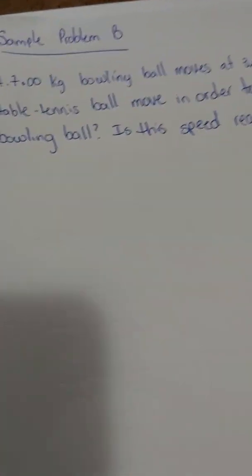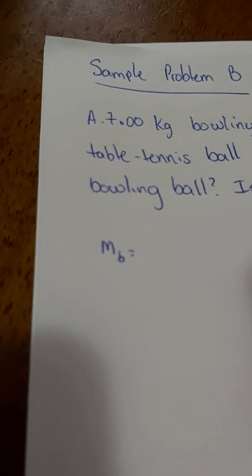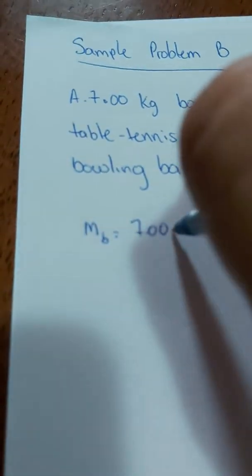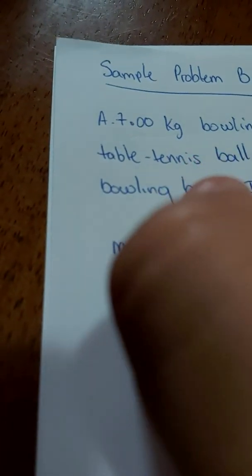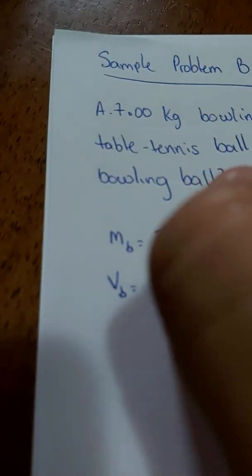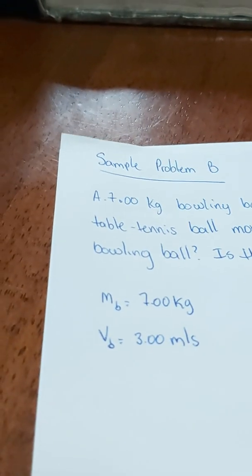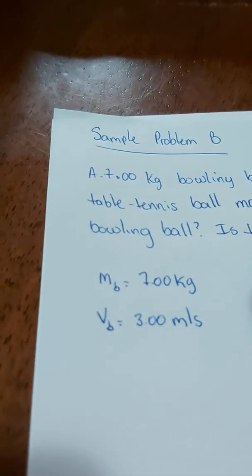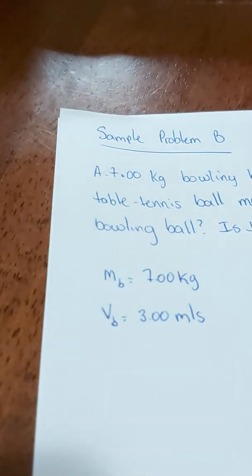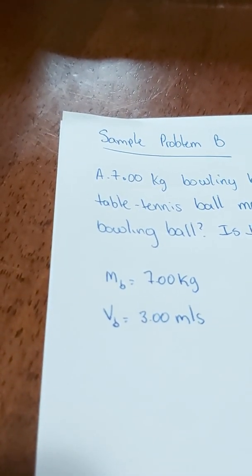We have the mass of the bowling ball, so I'm going to call it MB. Mass of the bowling ball is 7.00 kilograms. And the velocity of the bowling ball is 3.00 meters per second. Now, we have another mass, mass of the tennis ball, I'm going to call it MT, is 2.45 grams.